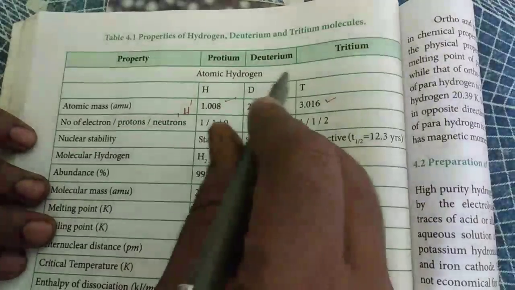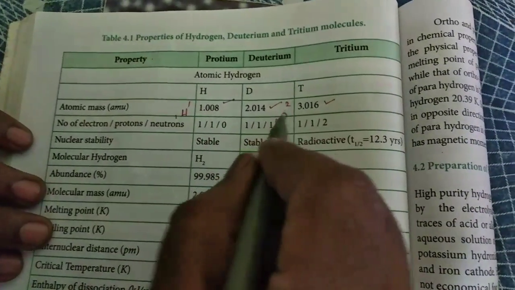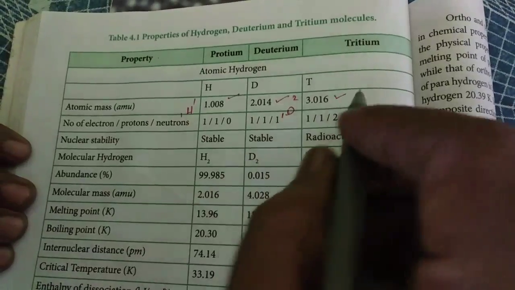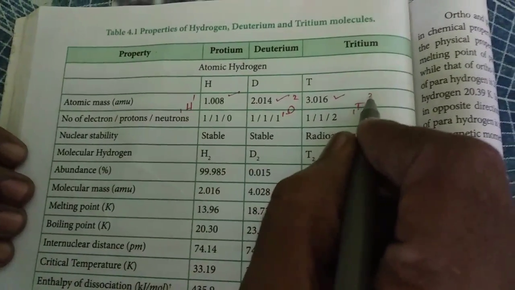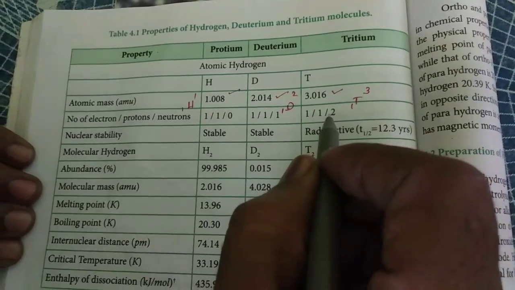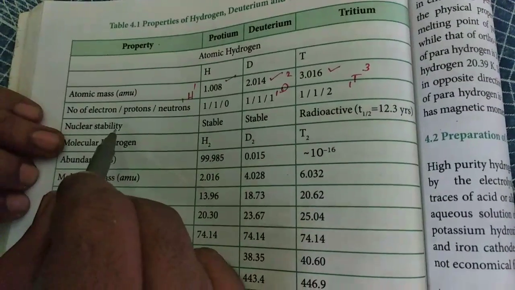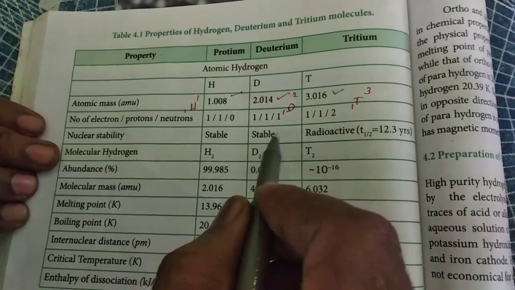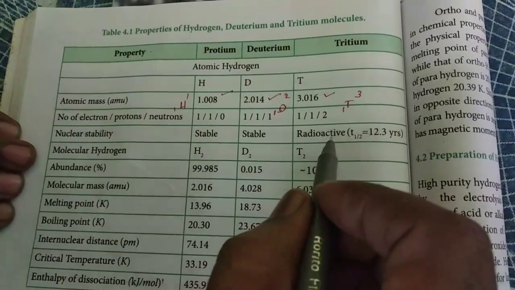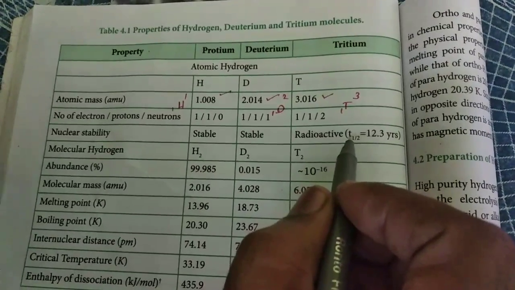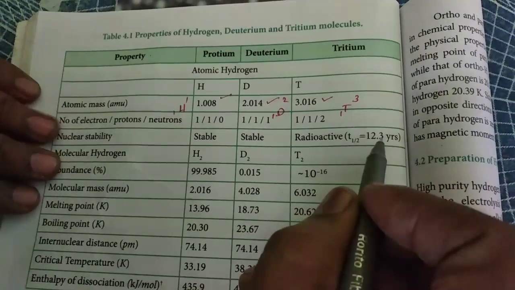Deuterium, D12: one proton, one electron and one neutron. In tritium, T13: one proton, one electron and two neutrons. Regarding nuclear stability, protium and deuterium are stable, but tritium is a radioactive isotope. The half-life period is 12.3 years.